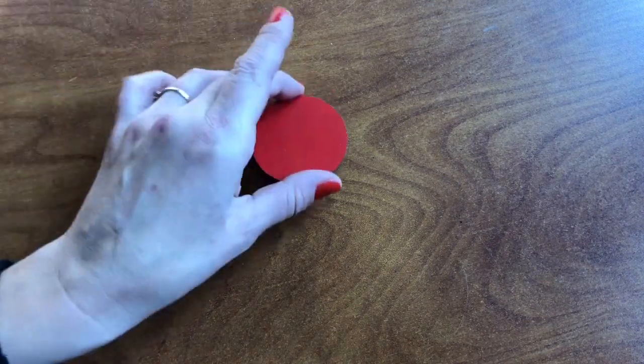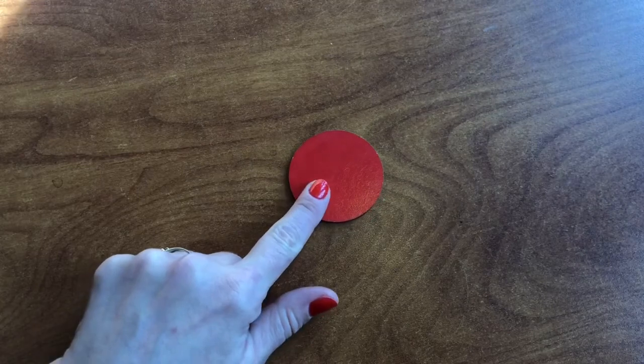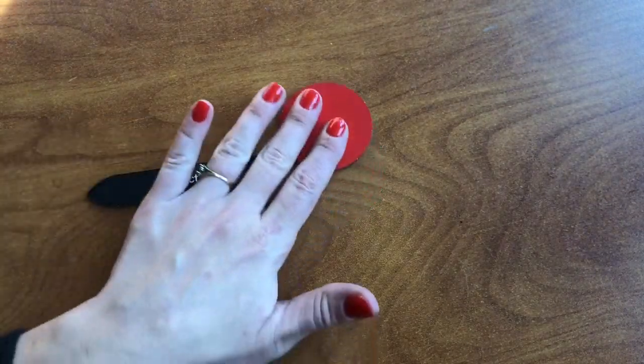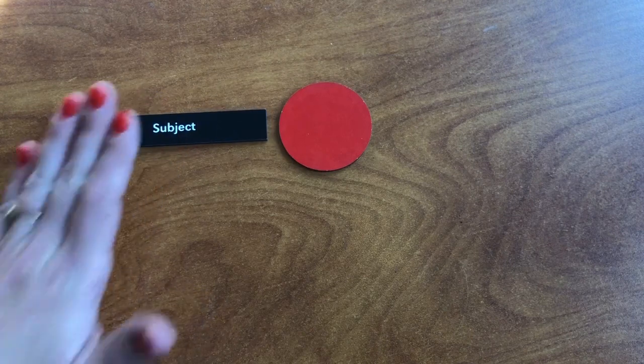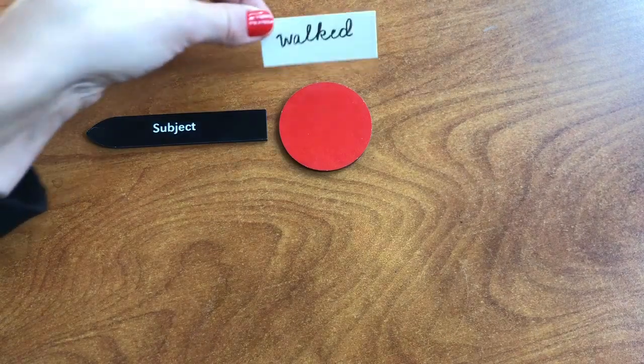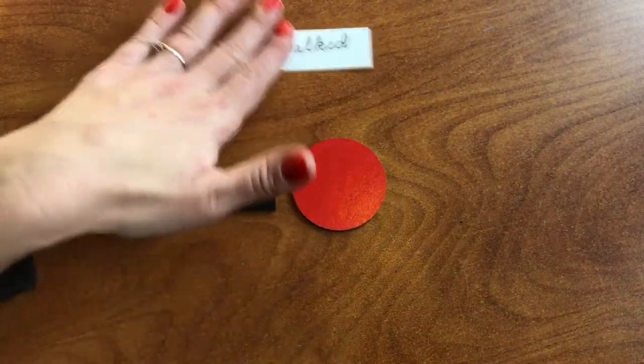So, for all sentences we know, we need a predicate, right? We need a subject. This is the basic, right? The minimum. So let's say our predicate is walked. Walked.